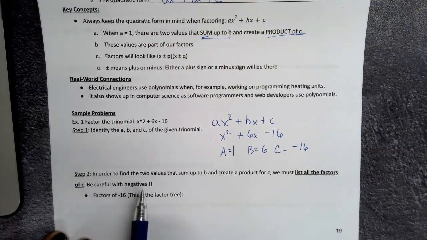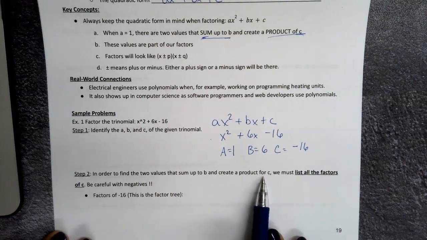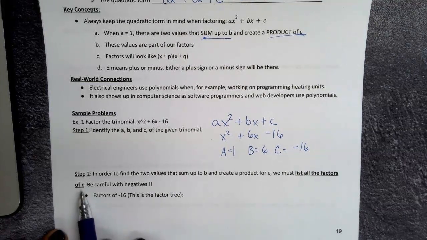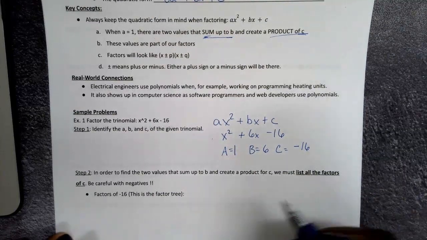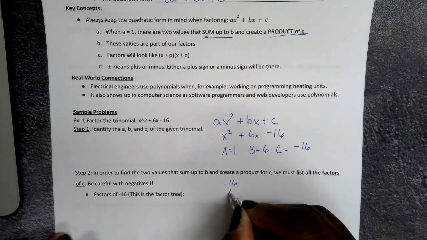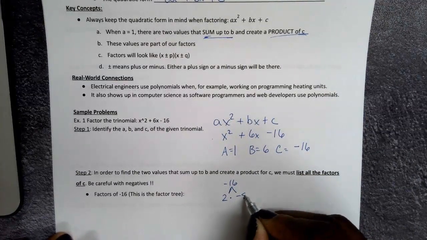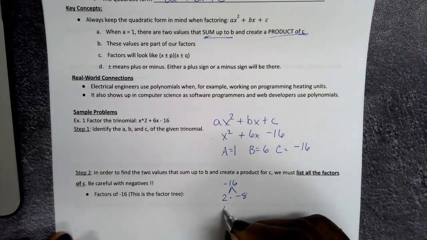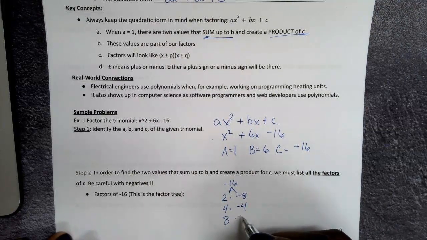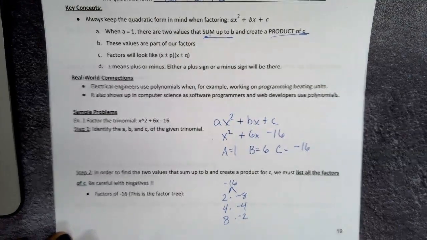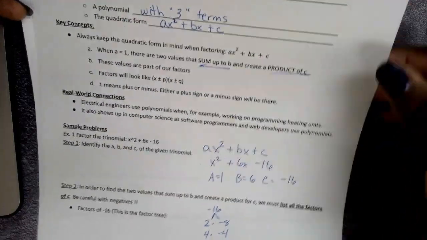Step 2. In order to find the two values that sum up to b and create the product of c, we must list all the factors of c. Be careful with your negative signs, okay? Factors of negative 16: we have 2 times negative 8 will give us negative 16. We have 4 times negative 4 will give us negative 16. We also have 8 times negative 2 will give us negative 16. So looking at these factors, let's see what step 3 has us do.